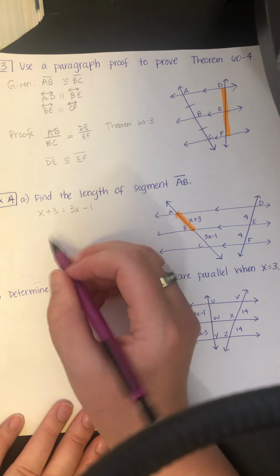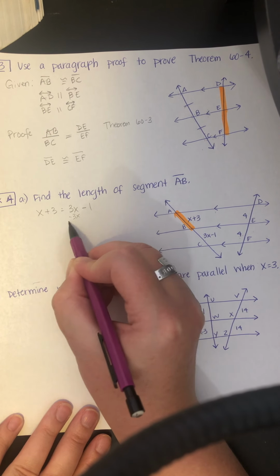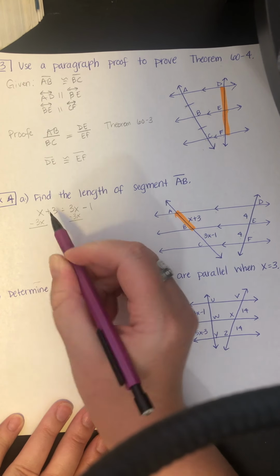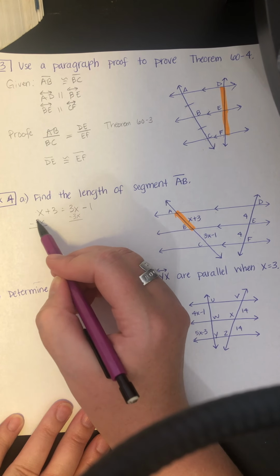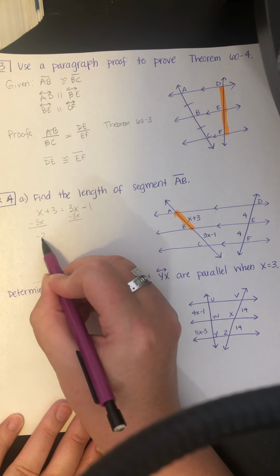Solve for x. I'm going to move 3x to the left side. So x, or 1x minus 3x, is going to be negative 2x.